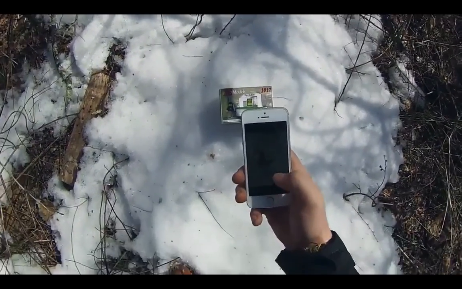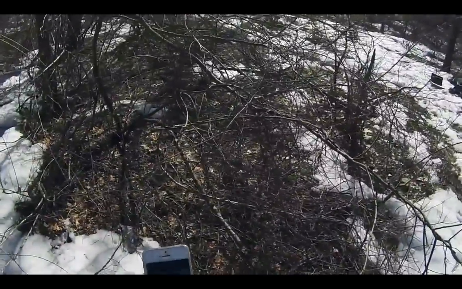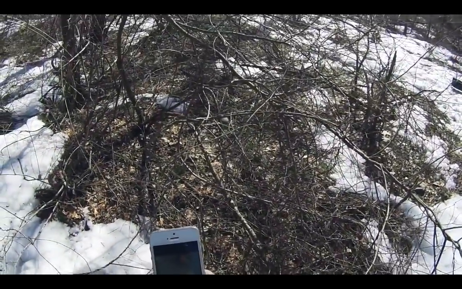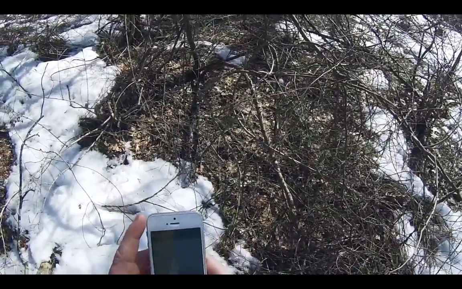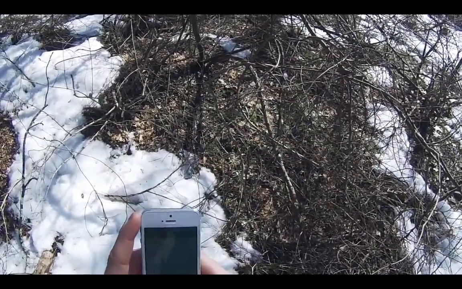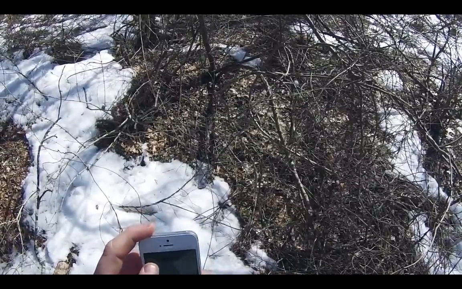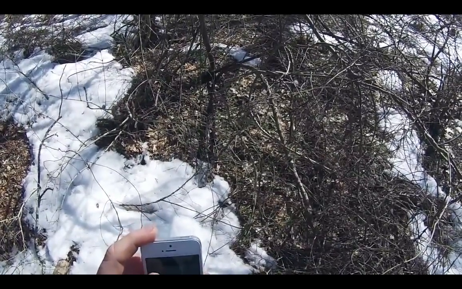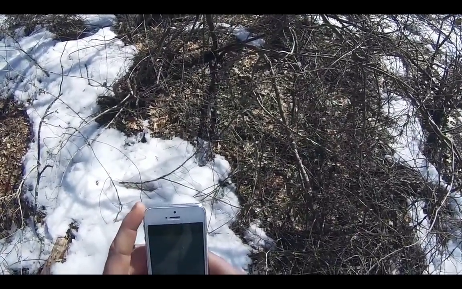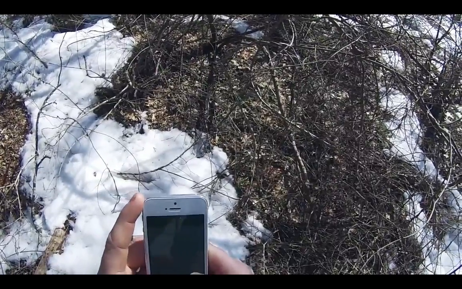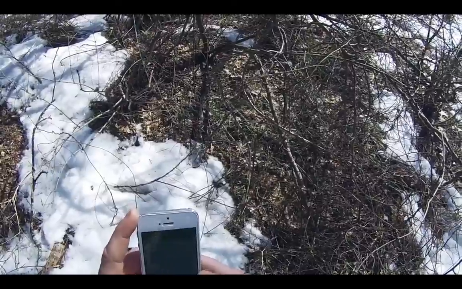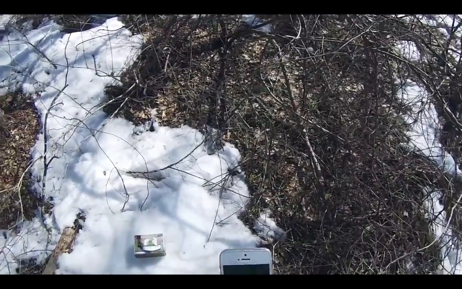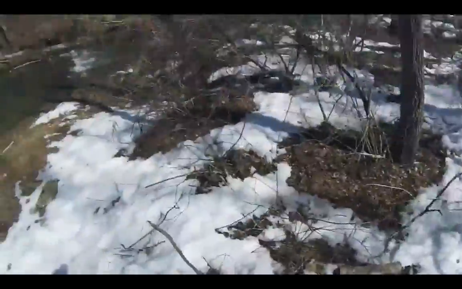Here's an iFormBuilder Toolkit, and we're going to go ahead and use this photo. So we found this, we're going to hold on to it.